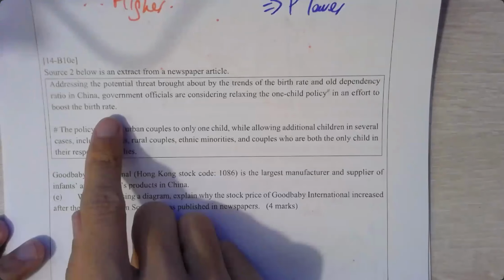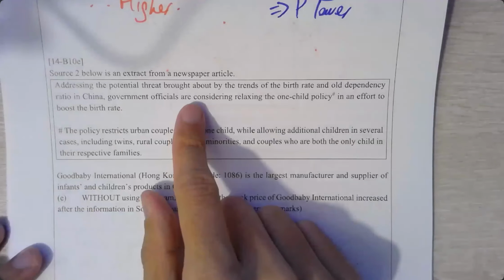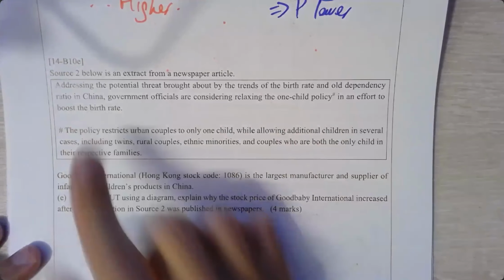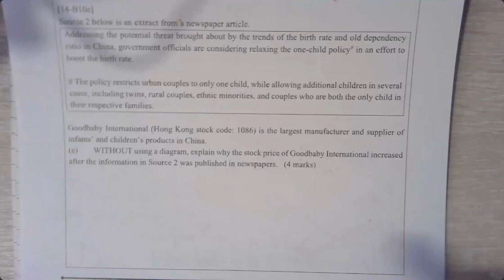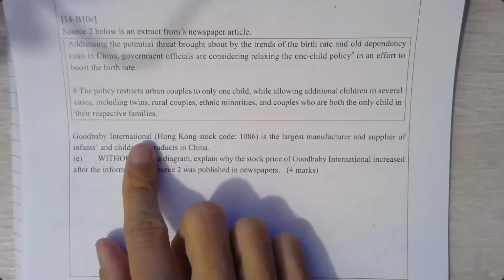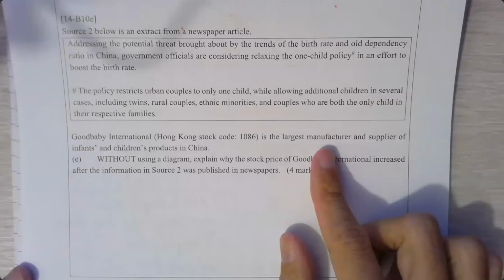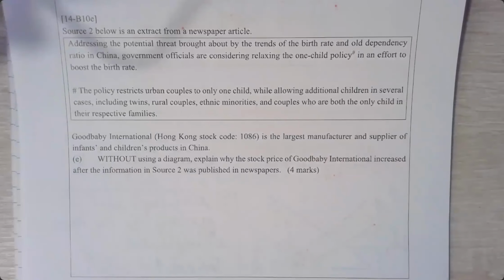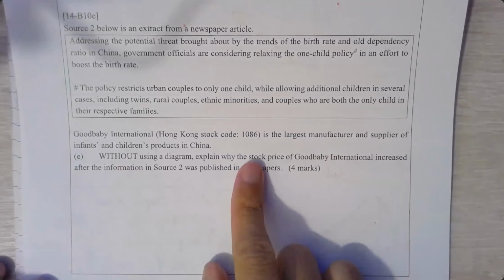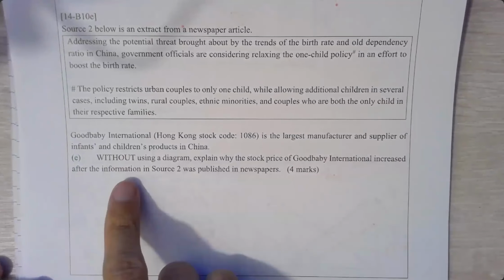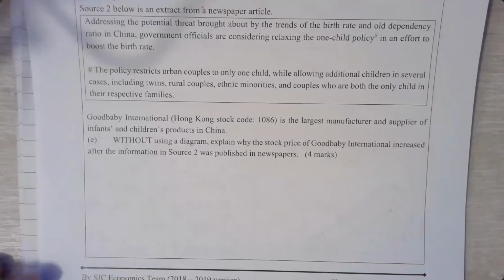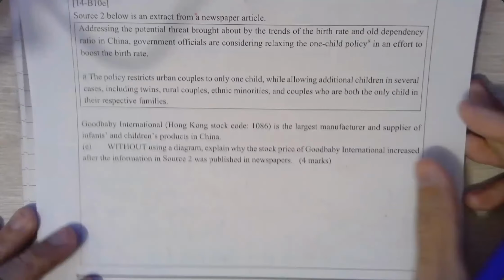OK, 好嘛？好啦，呢度講咩？一孩政策啊。Here potential threat, relaxing the one-child policy in an effort to boost the birth rates。跟住佢話，一個叫 Good Baby，好孩子。Good Baby International is the largest manufacturer and supplier of infant and children's product in China。好啦，without using a diagram, explain why the stock price increase after the information。OK, now here we use demand, not law of demand.